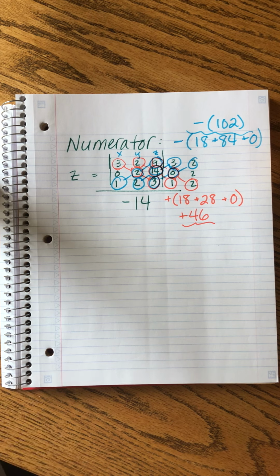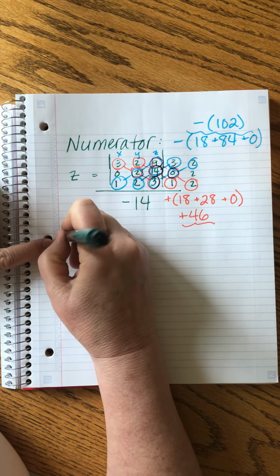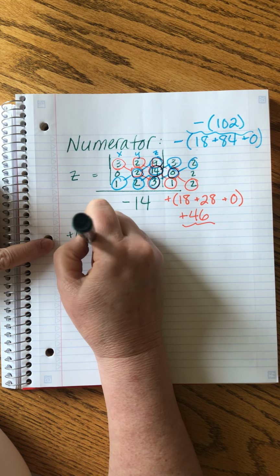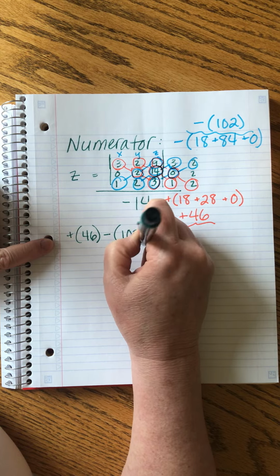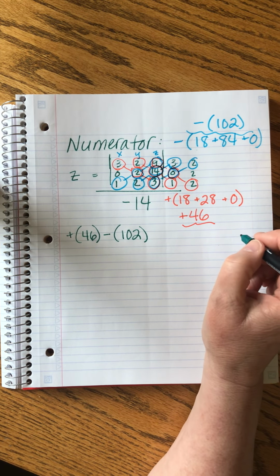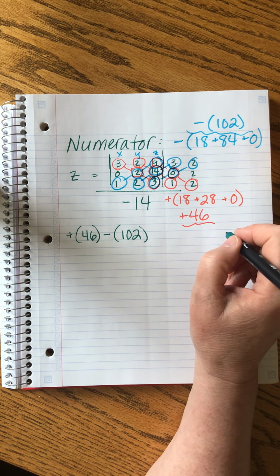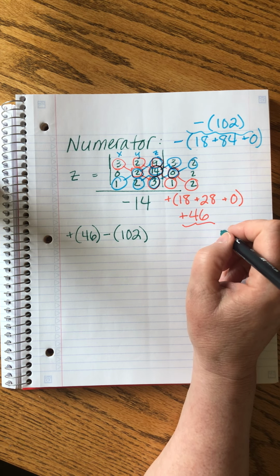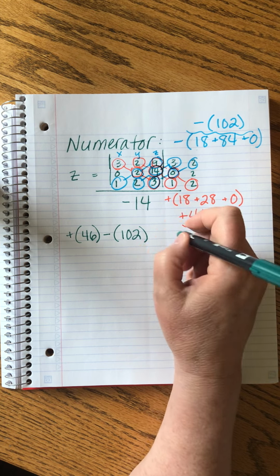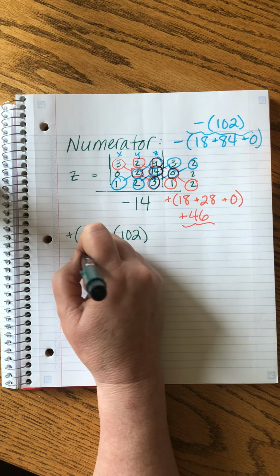Now I get to do my final calculation for the determinant, and I take plus 46 minus 102, and that will be negative 56. I did that in my head. I don't even know how.